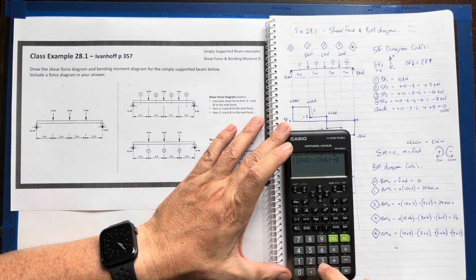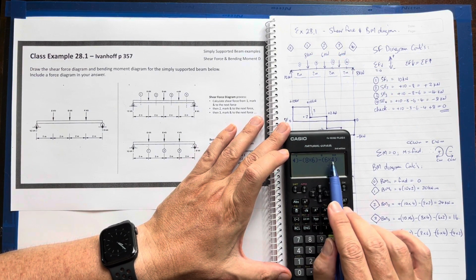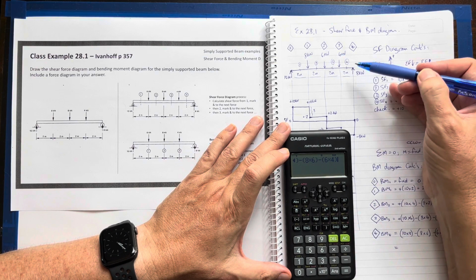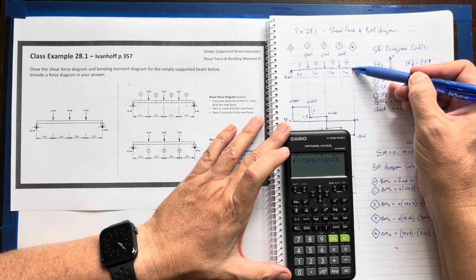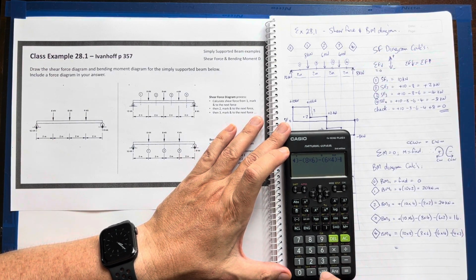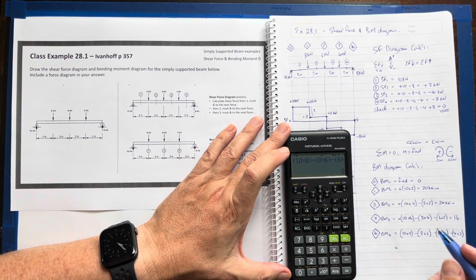Another one, brackets 6 times 4. This is where most of the mistakes are made, where you start putting in the wrong distances from where that pivot point is. Minus 4 times 2. Open brackets 4 times 2, 0.